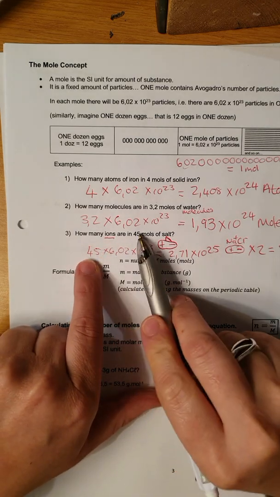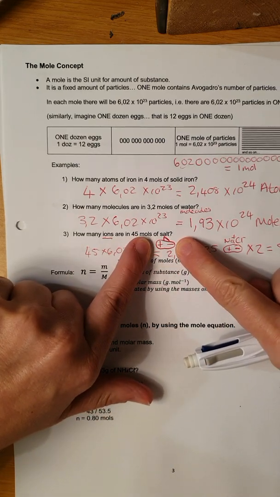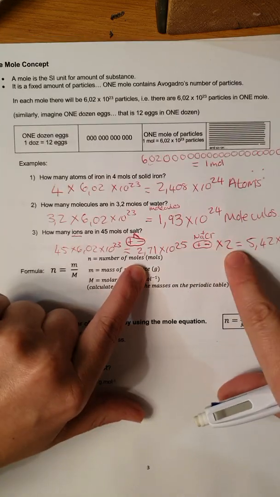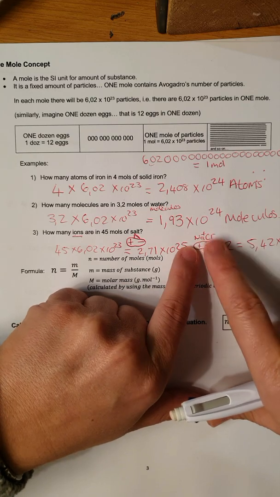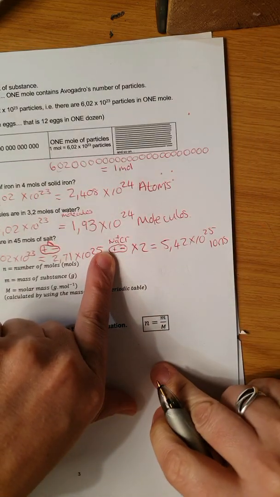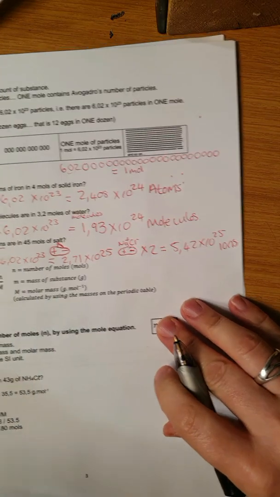So what I did was I first worked out how many of those components, a component that is made up of one each. I then multiplied by 2, because that one component is made up of 2 ions, and that gives me that. And so there are so many ions in 45 moles of salt.